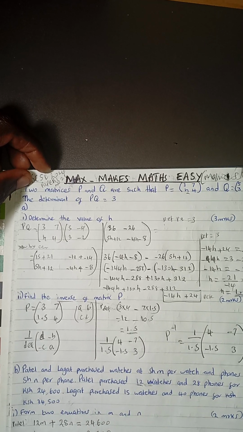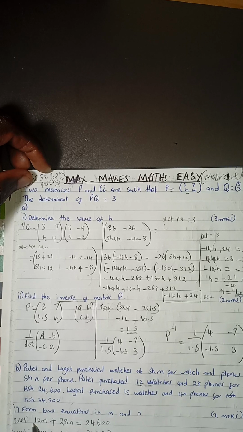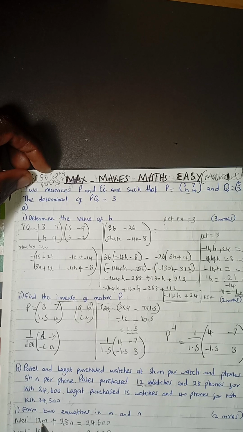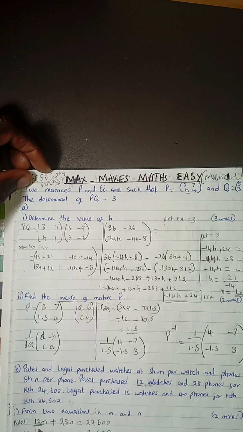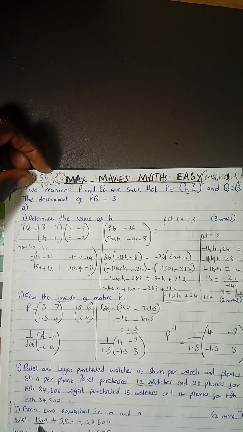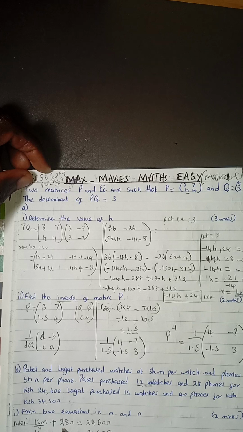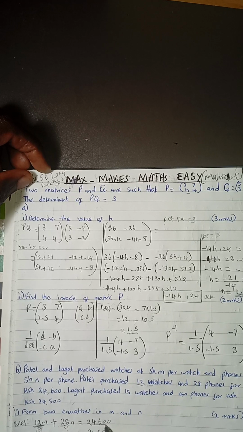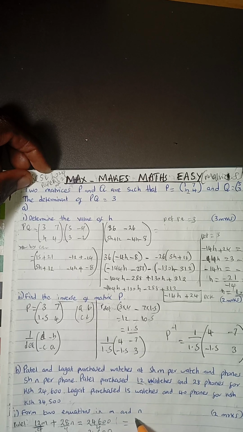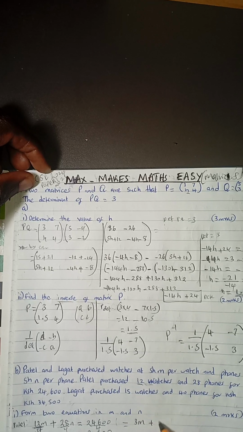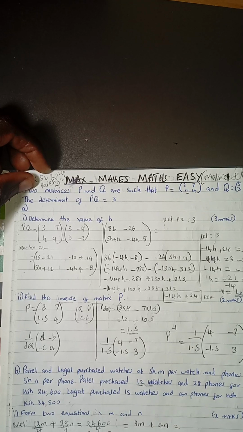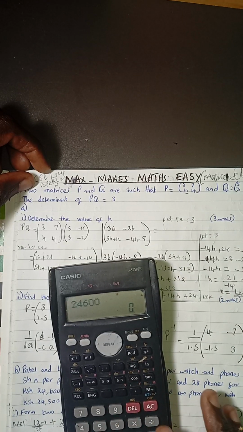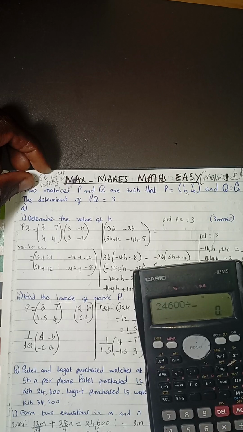So let us see. Can we simplify things here? What is common here? What if we divide by 4? So it will be 3m plus 4n, which is equal to 24,600 divided by 4.